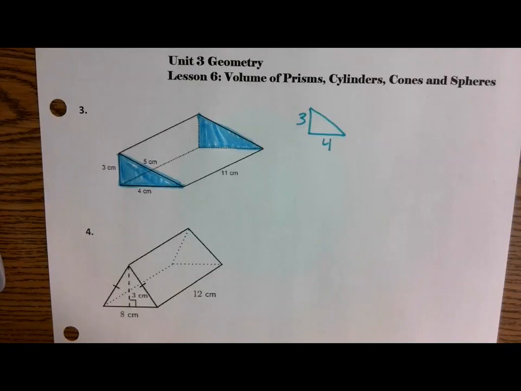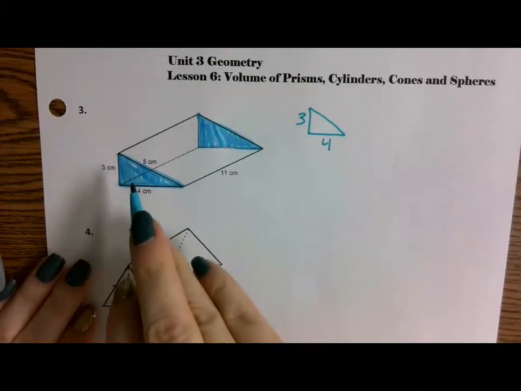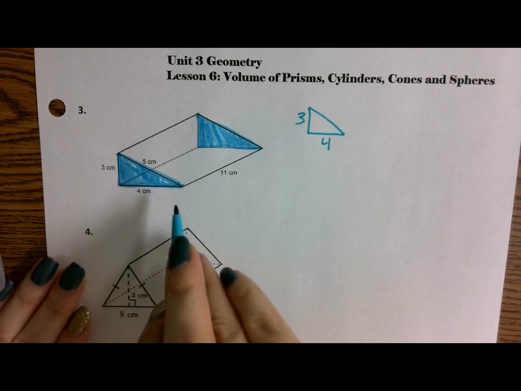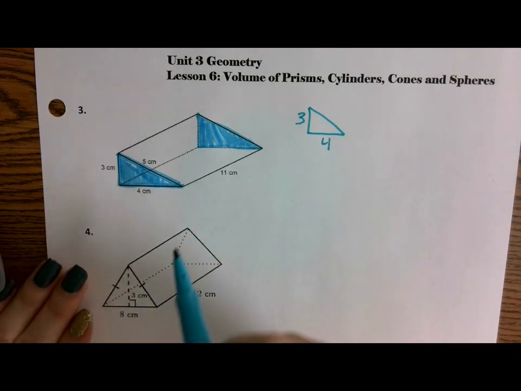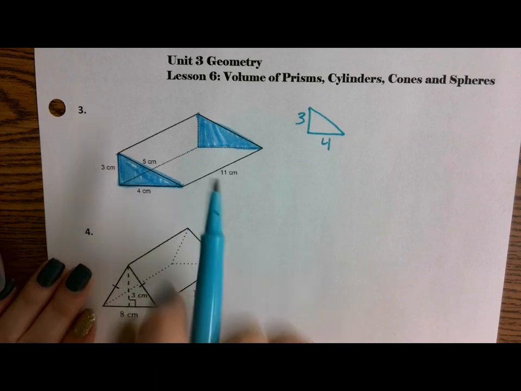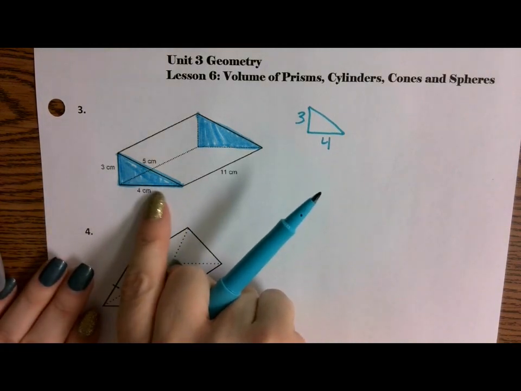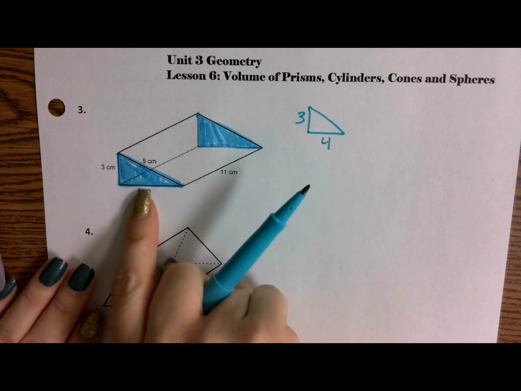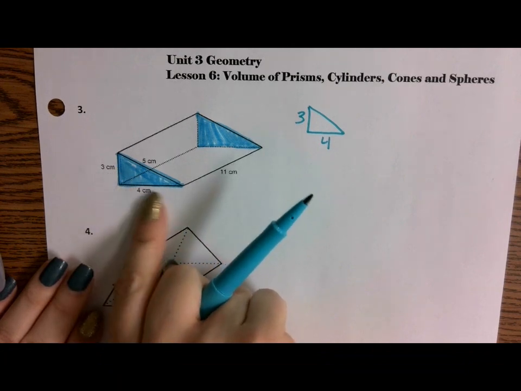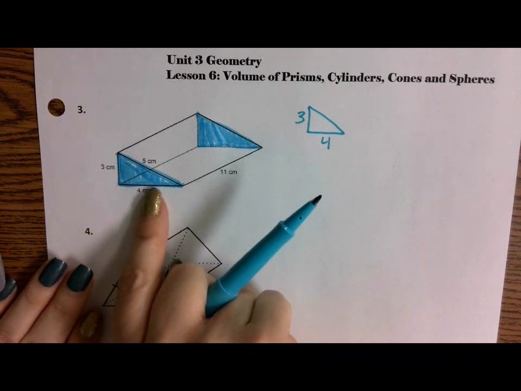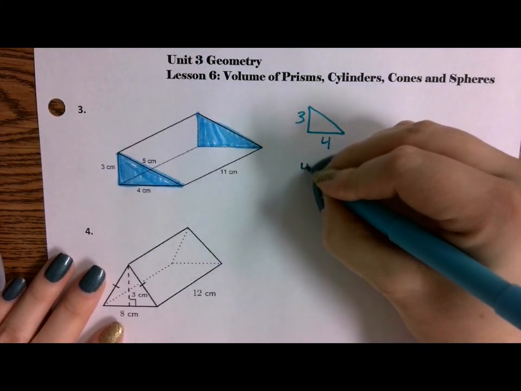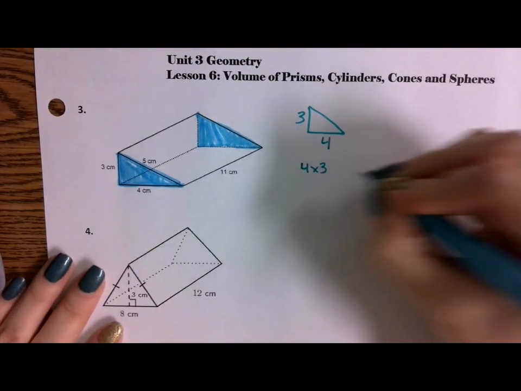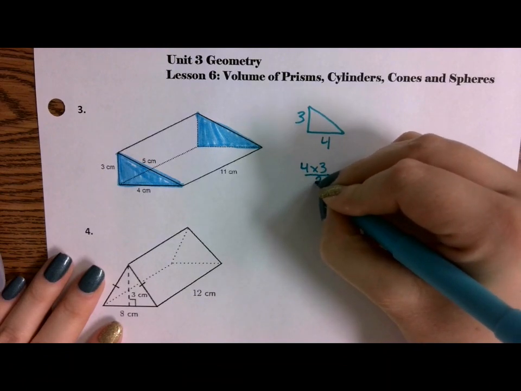It's the measurement that's directly across from a right angle. But when we're looking at the triangle, we're looking at the 2 measurements that are perpendicular to each other. Perpendicular means that creates that right angle there. So in this case, it's a right triangle already. So the 4 and the 3 are what form that right angle, that perpendicular set. That's the base and the height. So we would do 4 times 3, base times height, and then we have to divide it by 2.